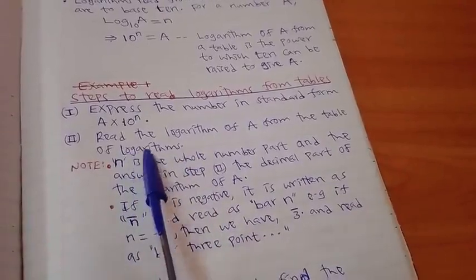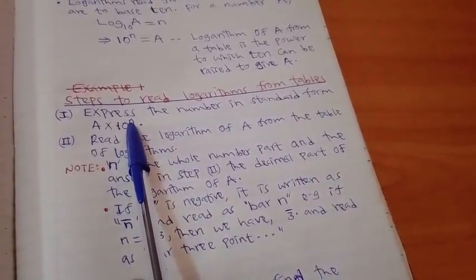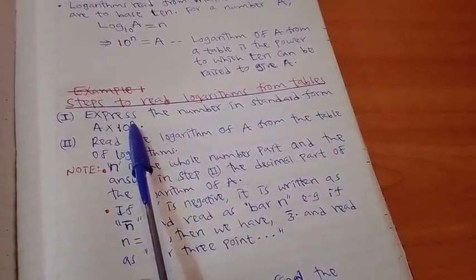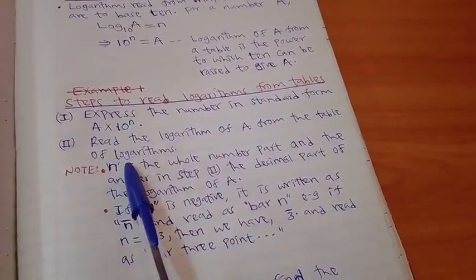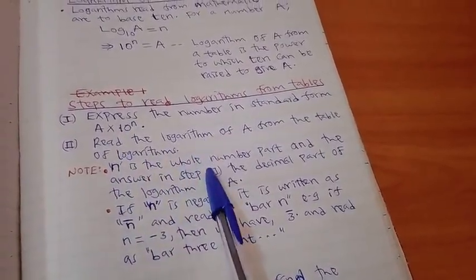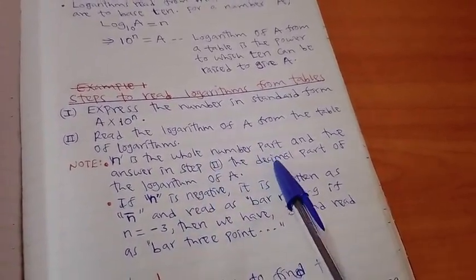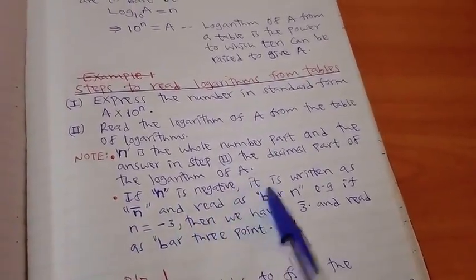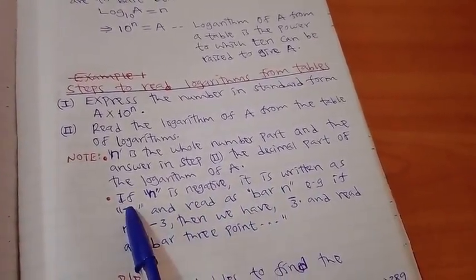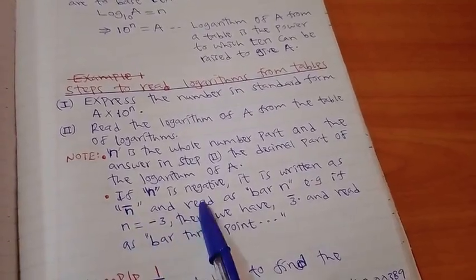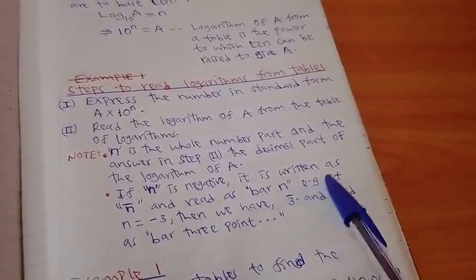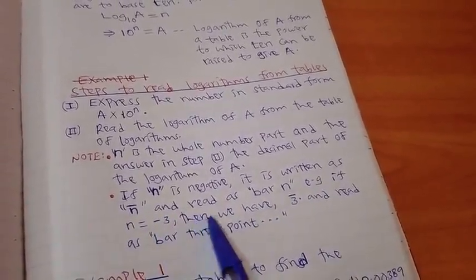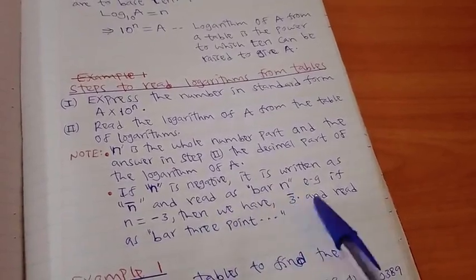Therefore, in the standard form expression, n is the whole number part of the logarithm, and the value we read from the logarithm table is the decimal part of the logarithm of the number that you are given. If n is negative, the negative sign is put on top of n and read as bar n. For example, if n equals negative 3, then we have bar 3, read as bar 3, point, like that.